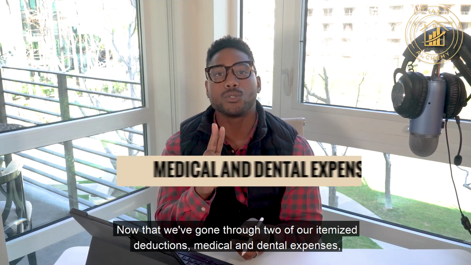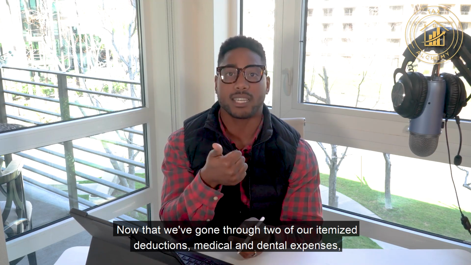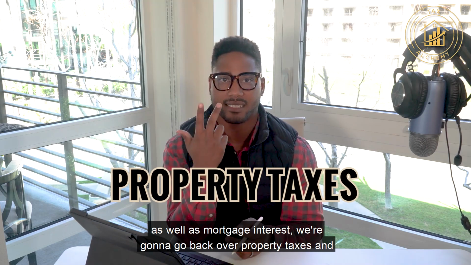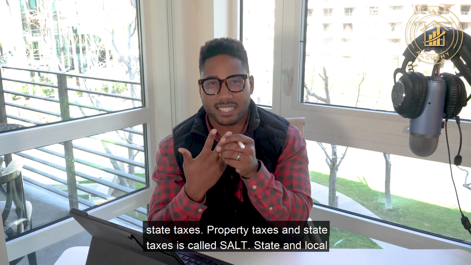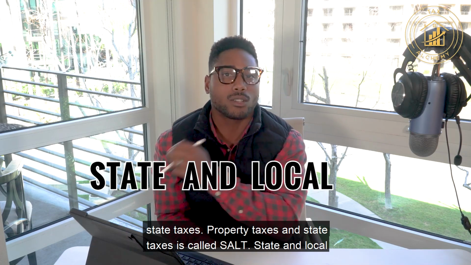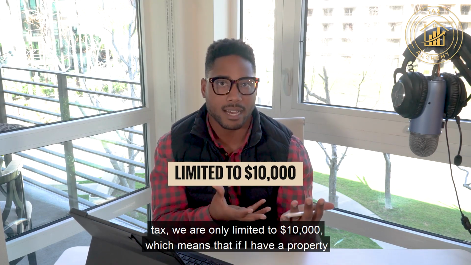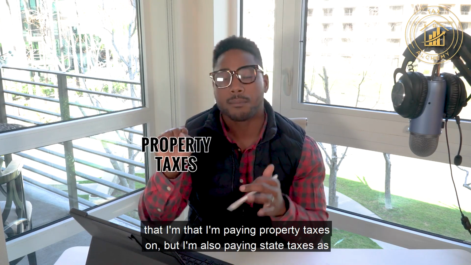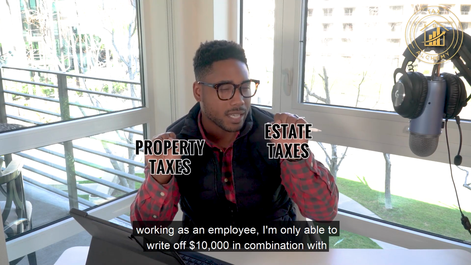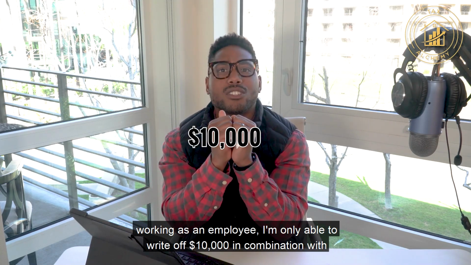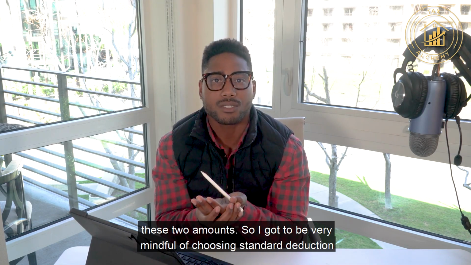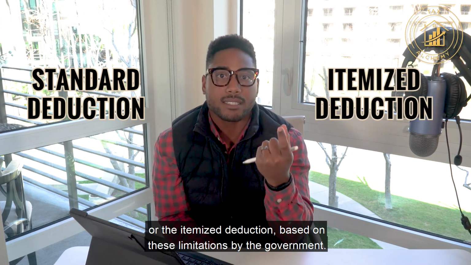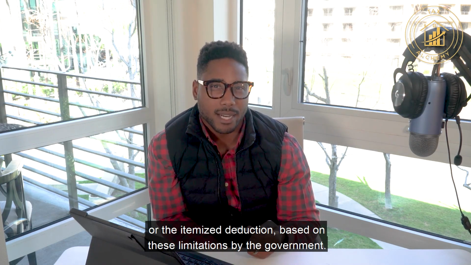Now that we've gone through two of our itemized deductions, medical and dental expenses, as well as mortgage interest, we're going to go back over property taxes and state taxes. Property taxes and state taxes is called SALT, state and local tax. We are only limited to $10,000, which means that if I have a property that I'm paying property taxes on, but I'm also paying state taxes as working as an employee, I'm only able to write off $10,000 in combination with these two amounts. So I gotta be very mindful of choosing standard deduction or the itemized deduction based on these limitations by the government.